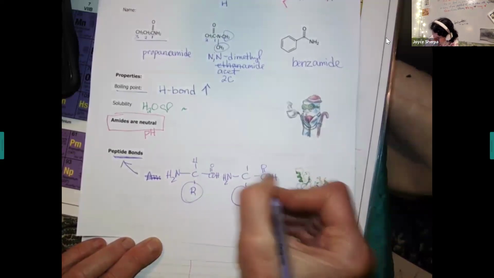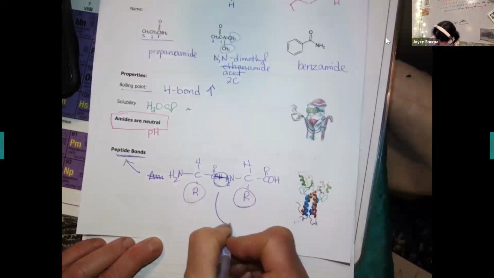But an amide is where we're going to see a link happen. We pull out the water. So we lose the water, and so the OH on the acid and the H, you still have one H on the nitrogen, and there's our protein linkage.